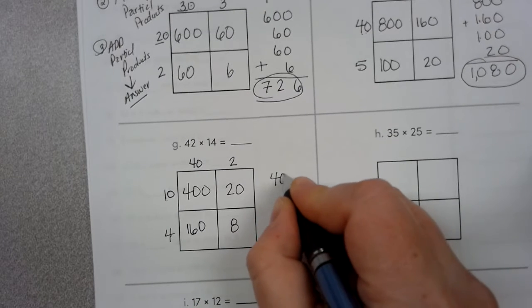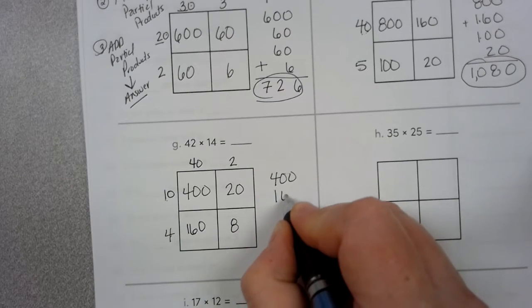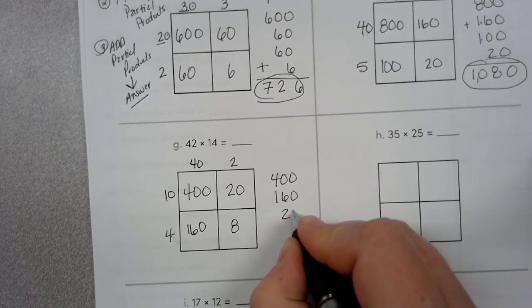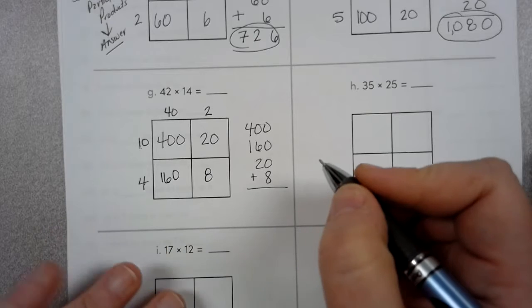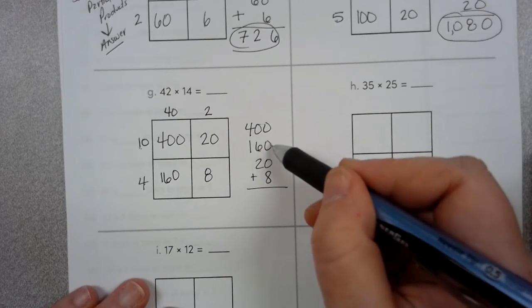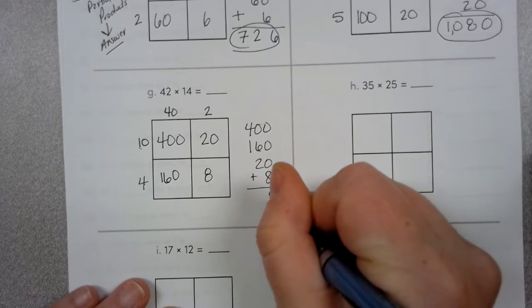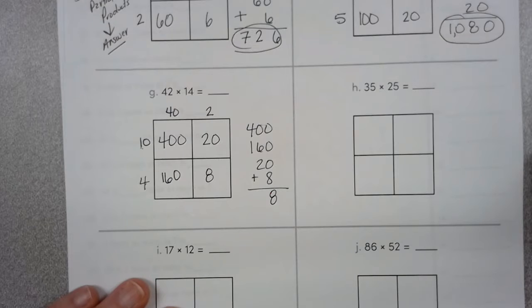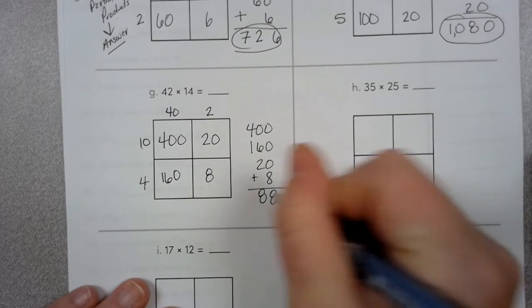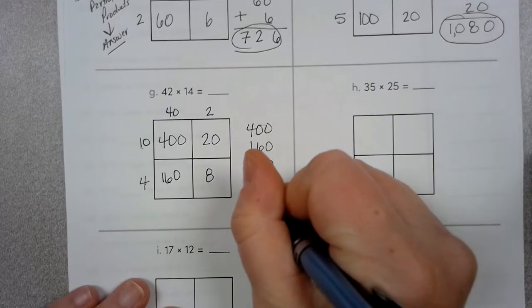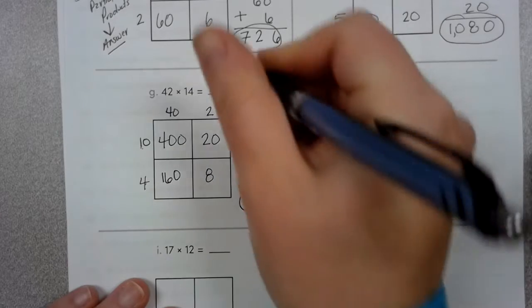Okay, so now we are adding. Remember, I go the largest number to smallest. So 2, that's 8, because we have zeros there. Then I have 6 plus 2 is 8. 4 plus 1 is 5. So 588.